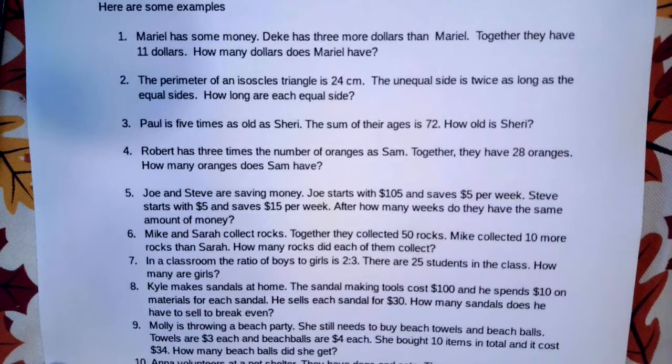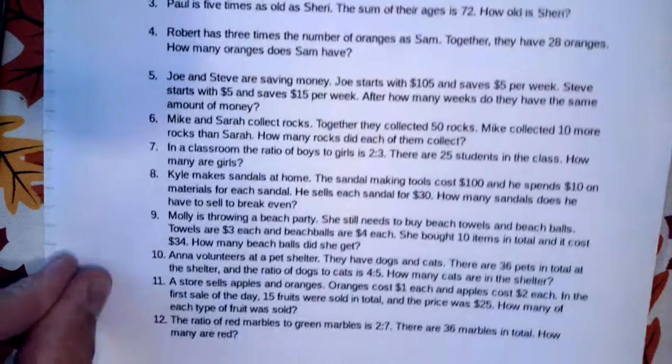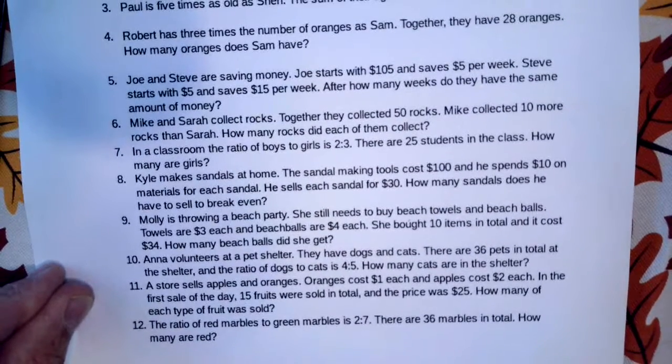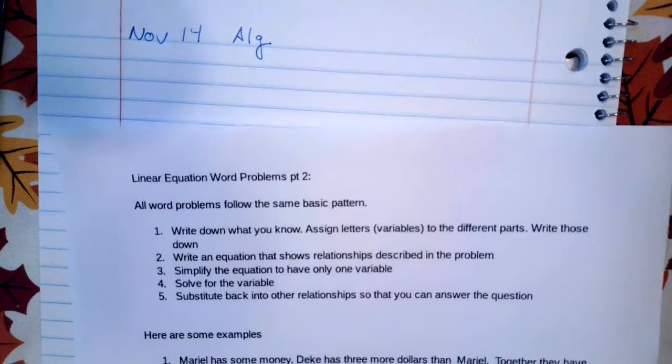But what I've done is I emailed you 12 questions. And if you don't get the email, I'm holding this up in front of you so that you can look at them in the video. And then there's a couple more here. So there are 12 problems. That's going to be your homework this week, is to go through these. And you're going to do all 5 steps.